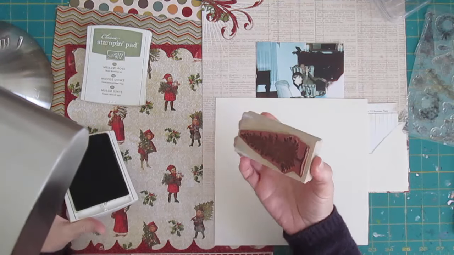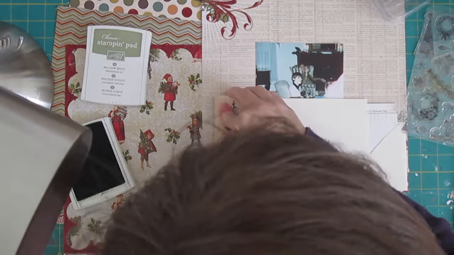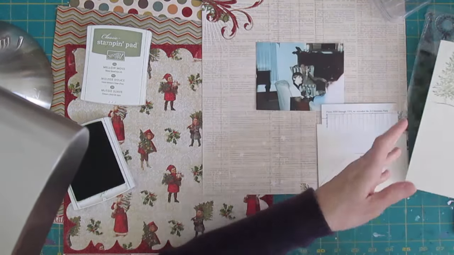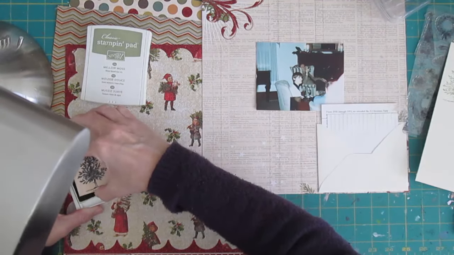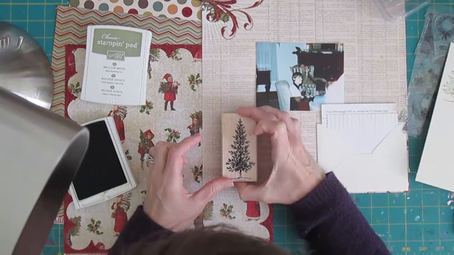I don't need it to be a really, really dark image here. Just a good clear image. That's actually pretty. I like that. So let's do that. Looks like it stamps pretty straight on this block. So we're just going to line it up with the line on this paper.